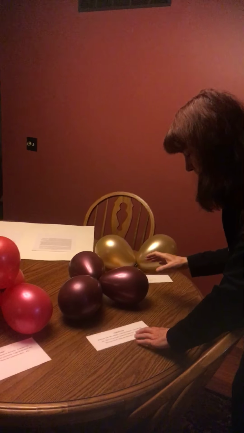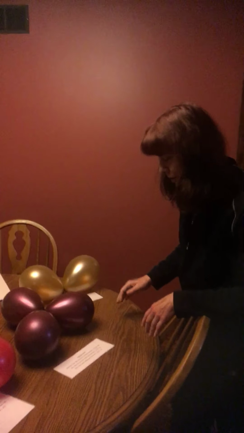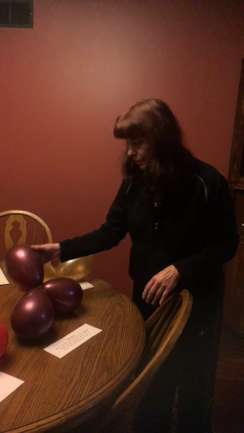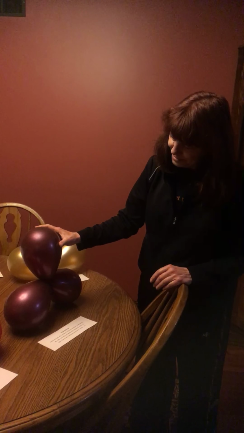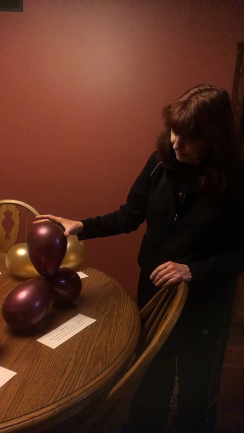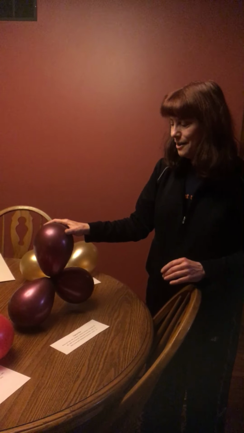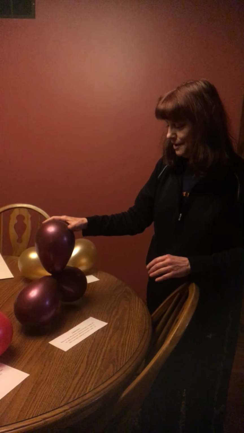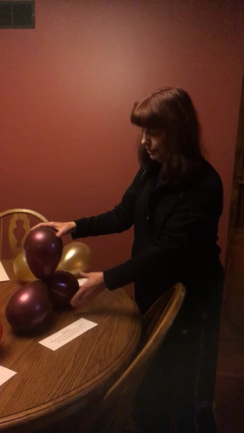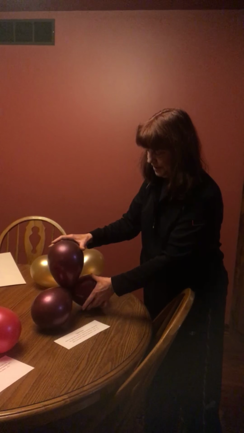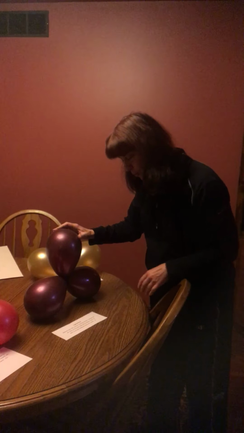The next is the trigonal planar, and it is a 3-electron domain. So 3 electrons represented by the balloons in their domains, and normally it would stand up like this. Oh, look, I almost got it. Because they, again, try to get as far away as they can from each other, they will stack up and repulse each other and then assume that form.